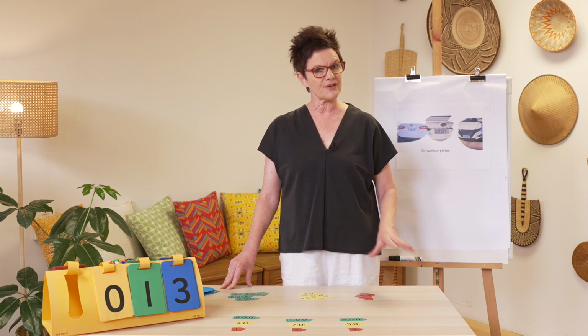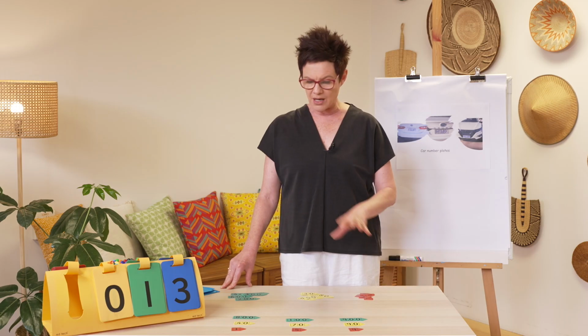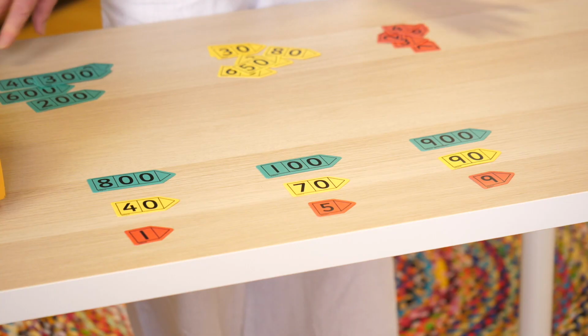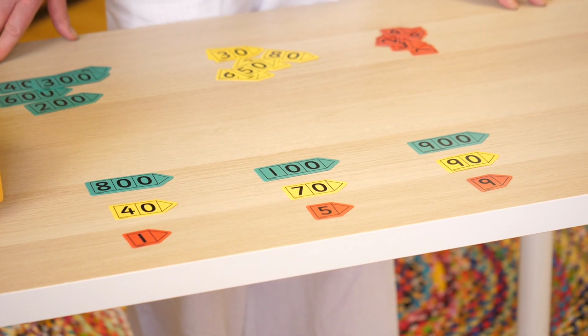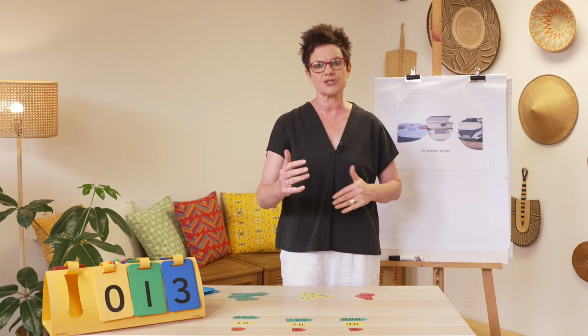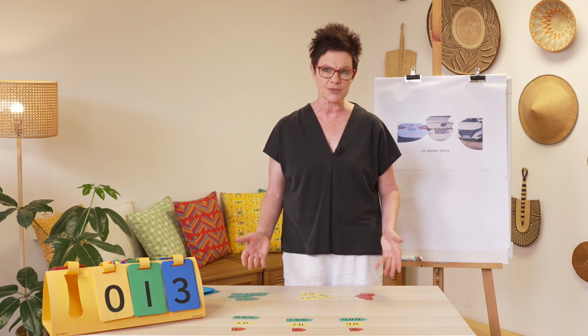Okay, so let's reflect on our lesson so far. We've had a look at practicing our 3-digit numbers by saying them and writing them down. And we used these arrow cards, our special arrow cards, to help us put the numbers together and partition them out. So let's finish our reflection with 3 more examples.